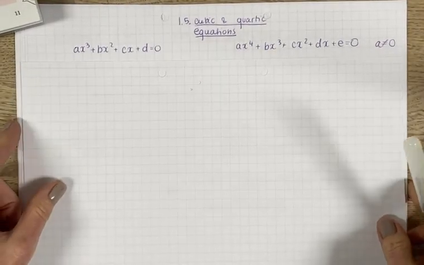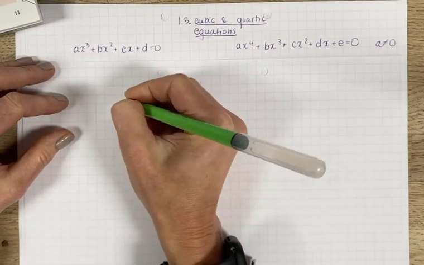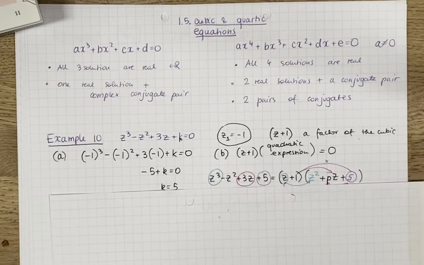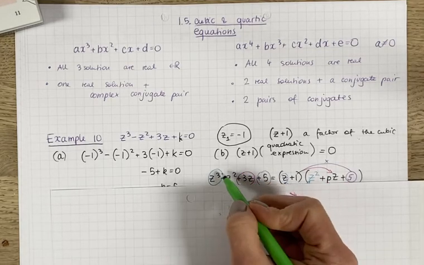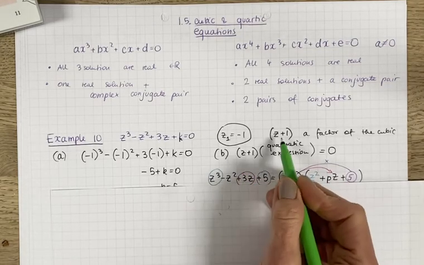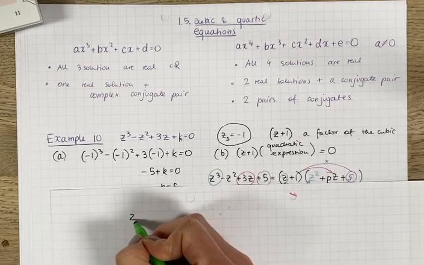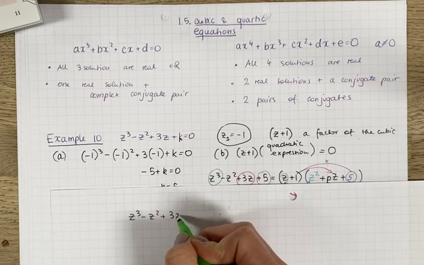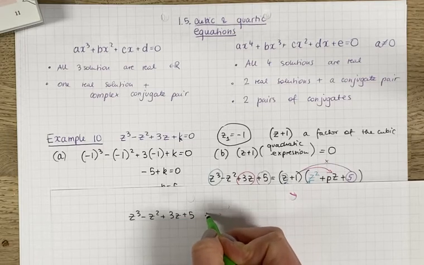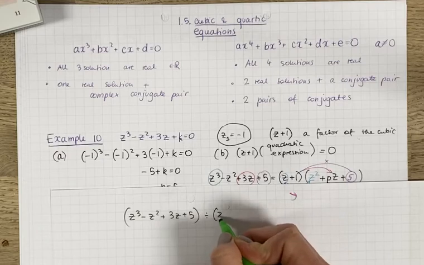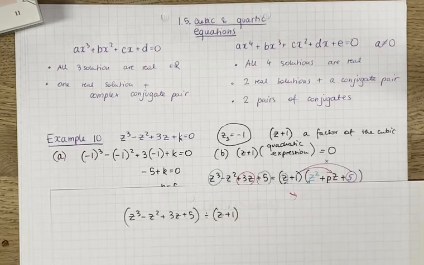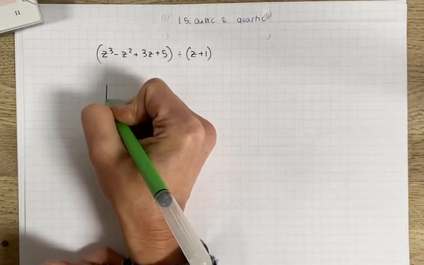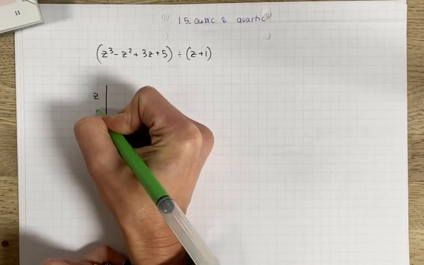So if you have to divide your z, let me just check it again. Okay, so what we're going to do, we are going to divide this cubic by z plus 1. So this is what I've got to do in order to find what quadratic I'm left with. So I'm going to divide it by z plus 1. There you go. So let's see whether I get the same answers as before. So you do the box method.